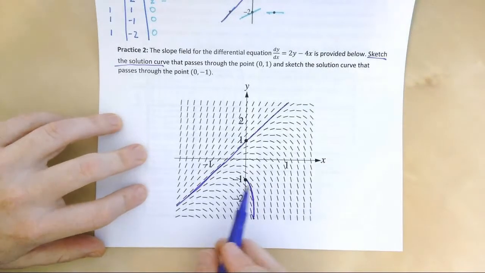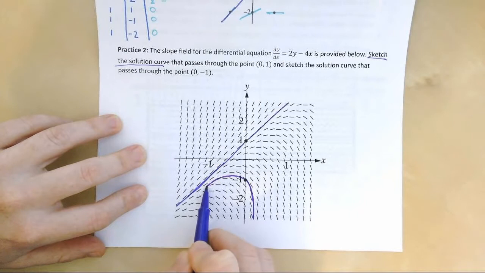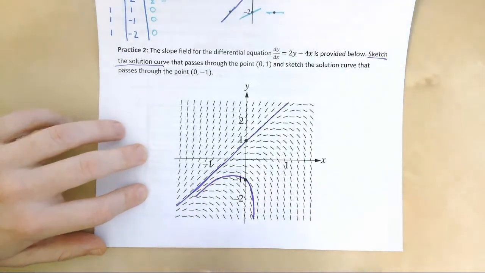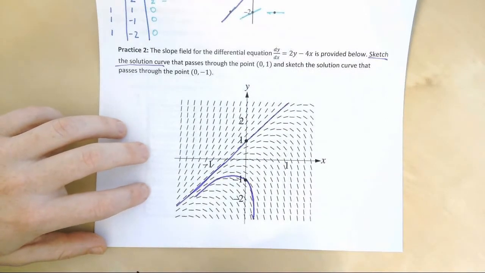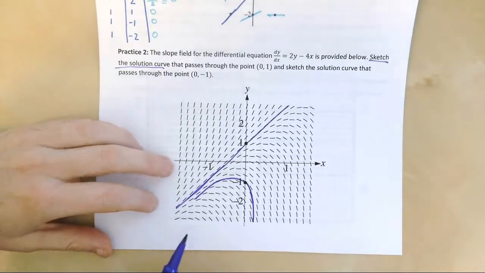And then as you go to the left, the wind is taking it and getting it closer and closer to what looks like an asymptote here. So I would just leave it like that. That's your solution curve at 0, negative 1. Cool. And then we're done with that part.